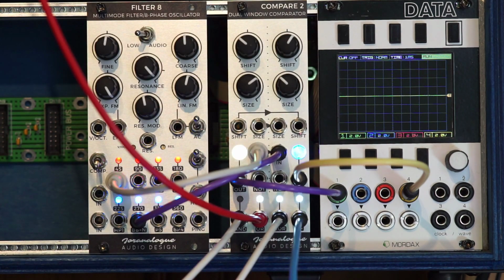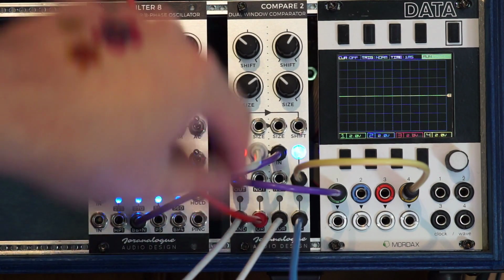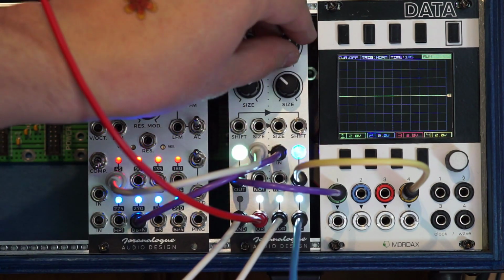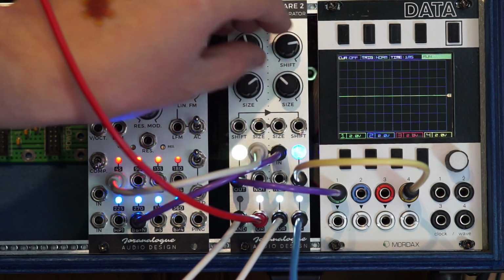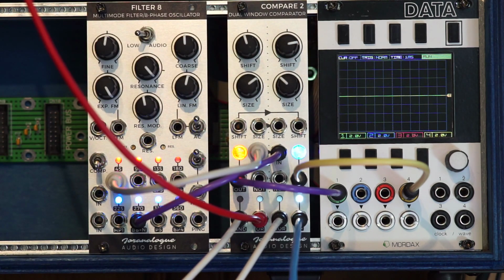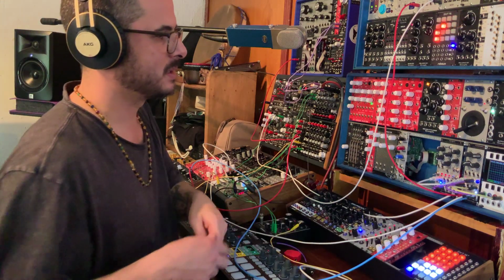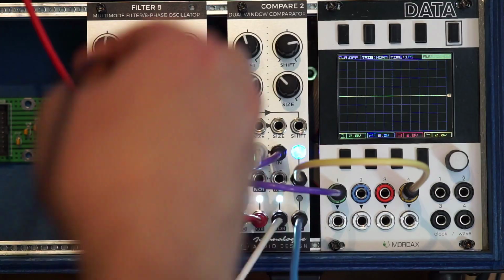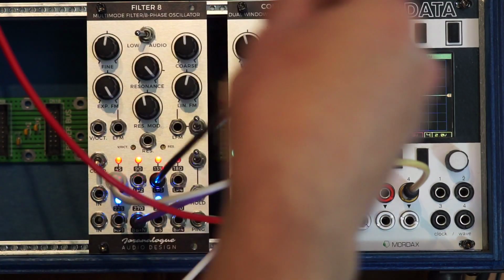There we go. Now, as we're changing the size of the windows and shifting their voltage thresholds, we get some really interesting varied sounds, varied rhythms. So let's modulate that with some other LFOs from the same filter 8.